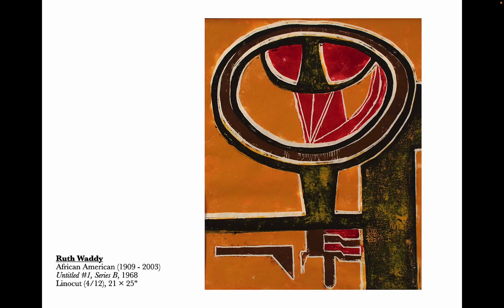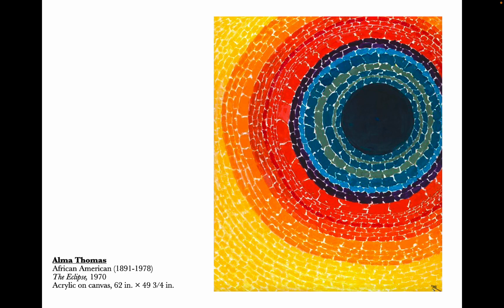So just look at all of the shapes in here and how they're combined together, how the line work is working with these shapes. There's a lot going on here that I think is really interesting. And the negative space in this piece is also creating a lot of really interesting shape. This is Alma Thomas, another African-American artist. This is called The Eclipse from the 70s. And this is completely non-representational, even though for her it's representing an eclipse.